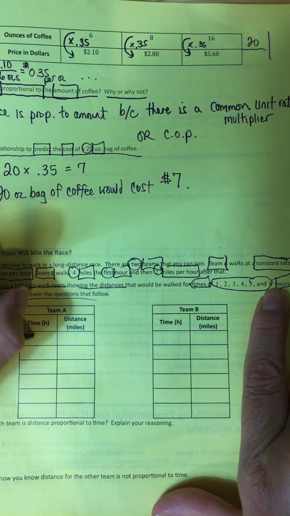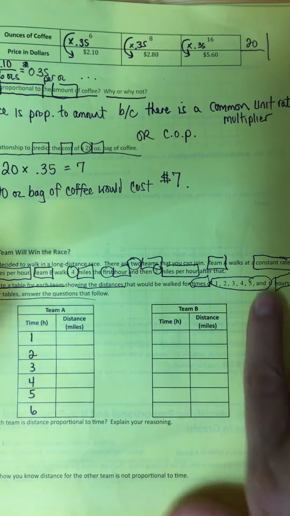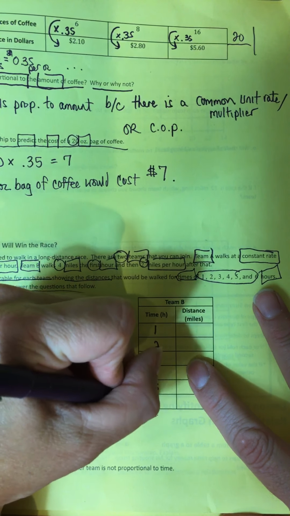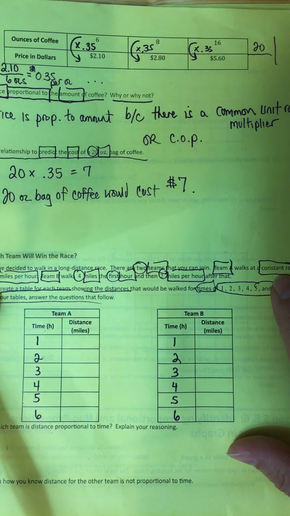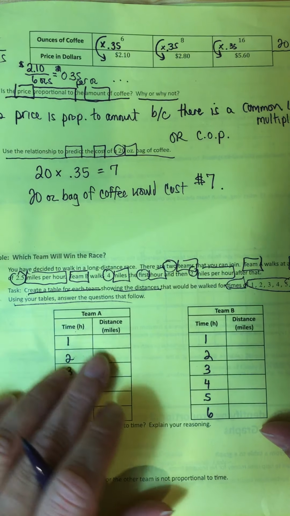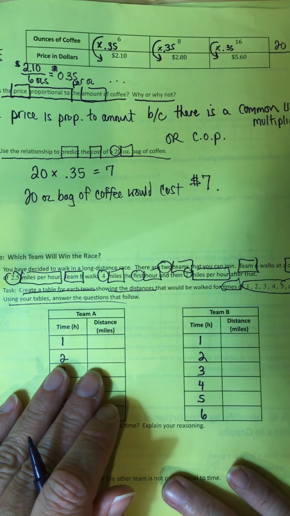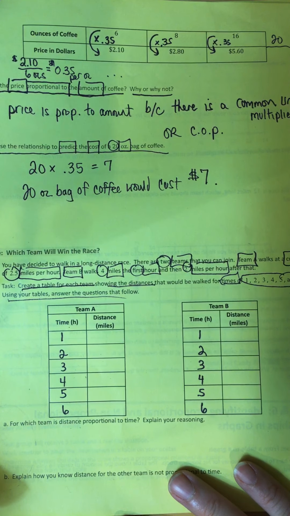So we're going to fill those into the table, and same thing for Team B. And Team A walks at a rate of 2.5. So you can go ahead and use that information and fill out your table, pause your video, and then come back and turn it back on and see if you did that correctly.